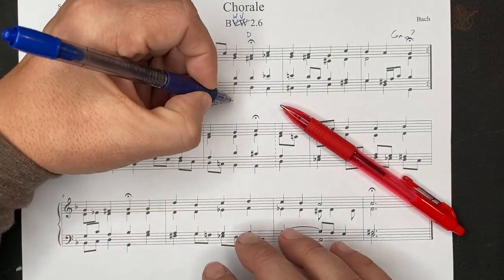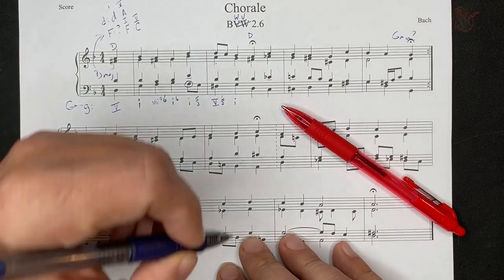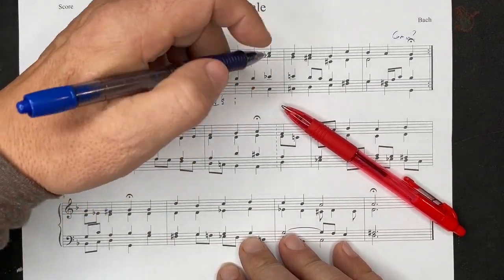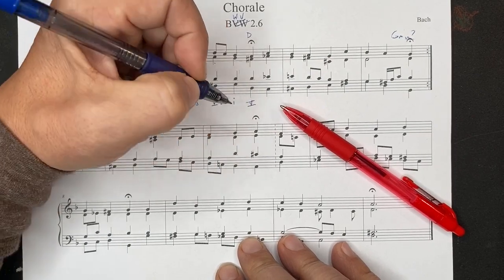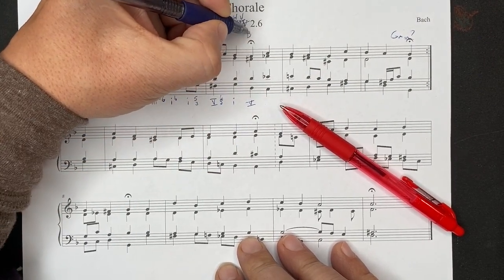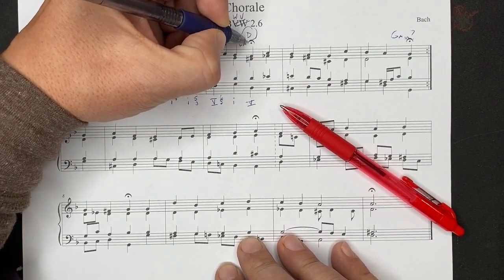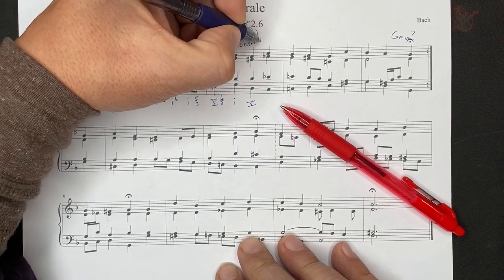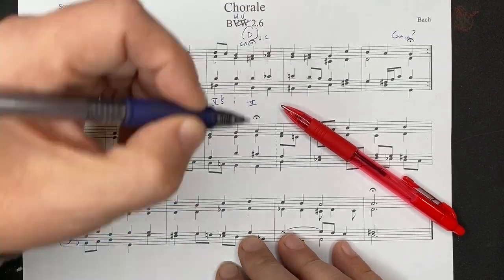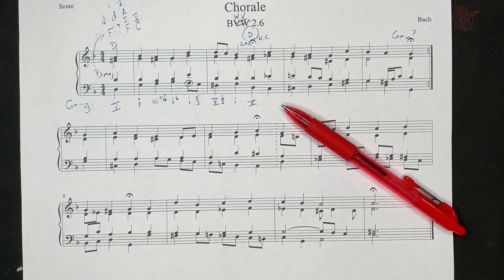5 likes to go to 1, right there. And then this is 5 exactly like this right there. This is the 5, at your cadence. And although we're not going to talk about why, we call that a half cadence when you cadence on the 5. Okay?